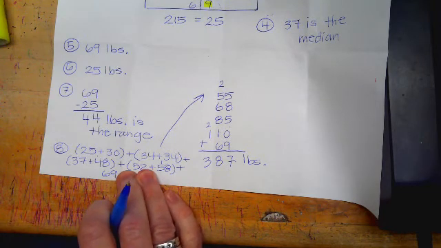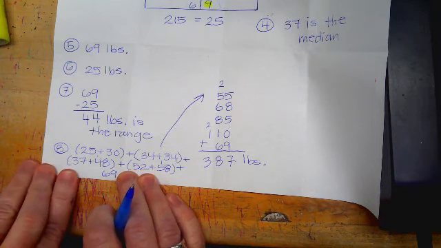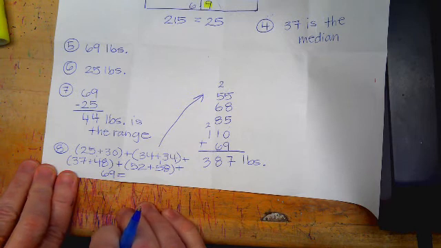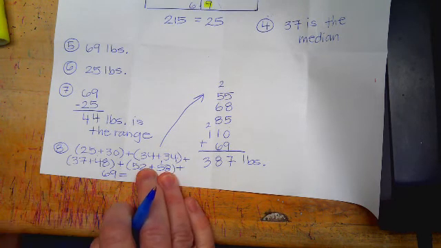Okay? Now we're going to make our own stem and leaf. It's on page 209. We're talking about masses of baby elephants born in 2 zoos. So we're going to have to make a stem and leaf plot to show each set of data.